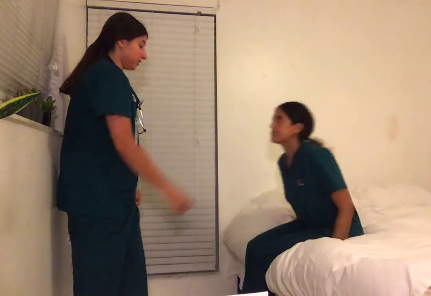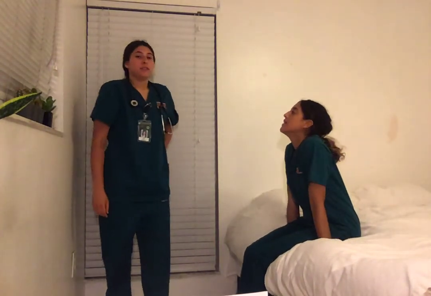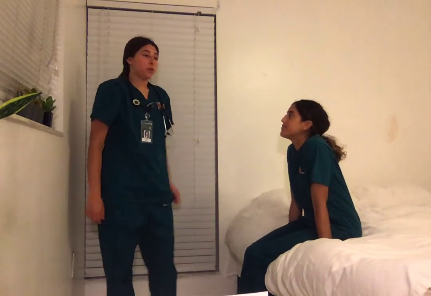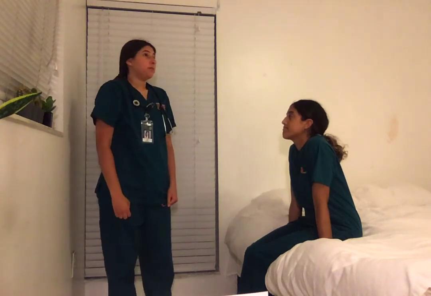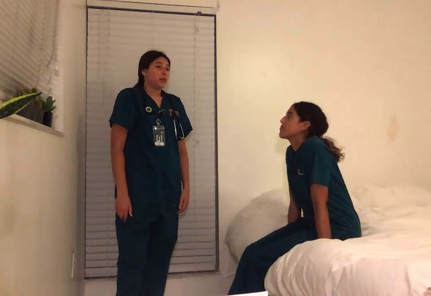So I'm going to talk a little bit today about skin cancer prevention. You can sit. Thank you. So for skin cancer prevention, it's really important that you wear sunscreen. So one way that you can make sure that you have an appropriate amount of sunscreen on is to reapply every hour and reapply after sweating or swimming. You can also wear clothing that protects your skin from the sun, which is very important.